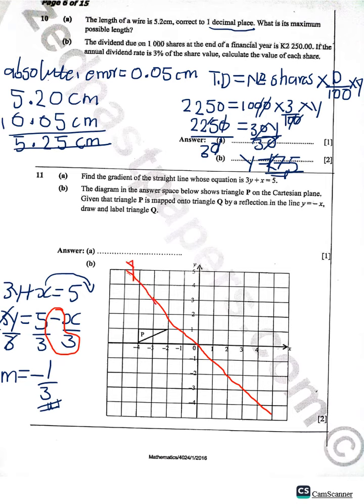So this is our y is equal to -x. Now for us to draw this diagram, we'll just look at number 1. The distance from here is 1, so our image will be here. Then number 2, we'll move 1, 2, 1, 2.